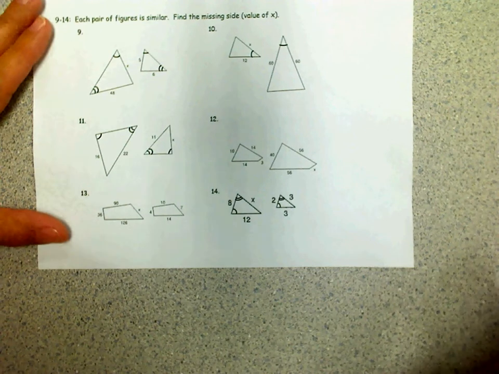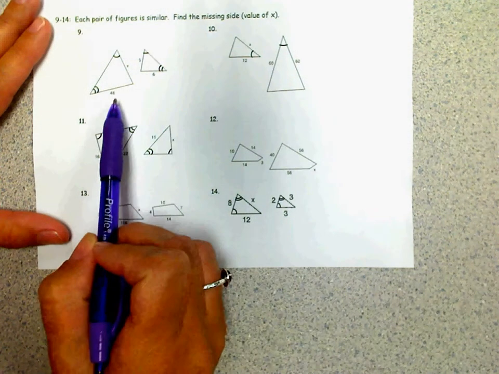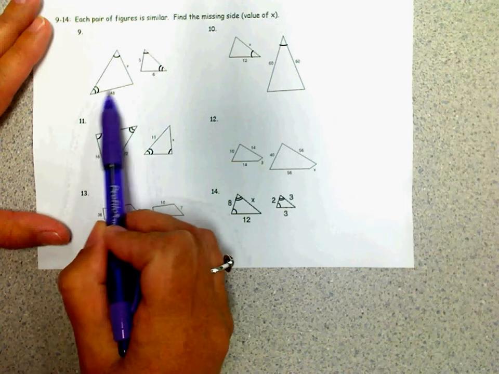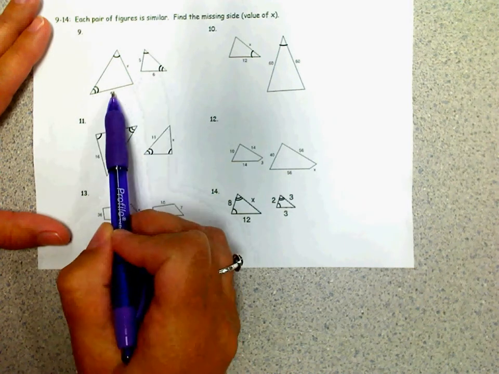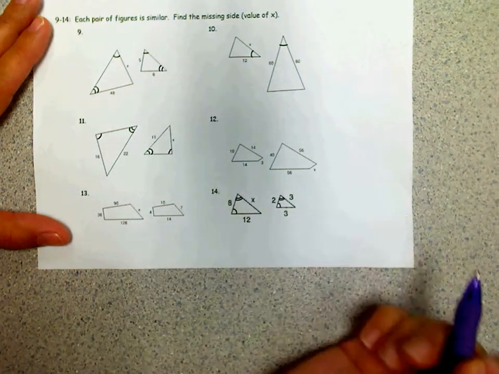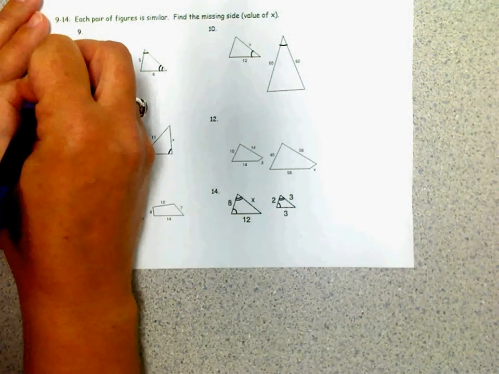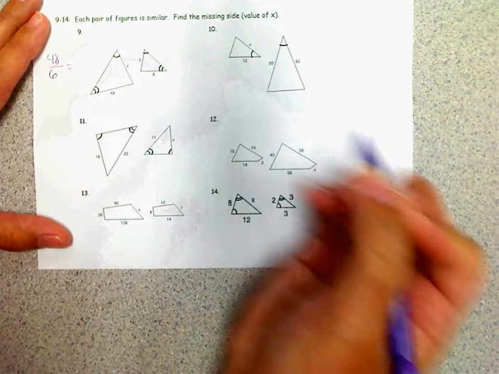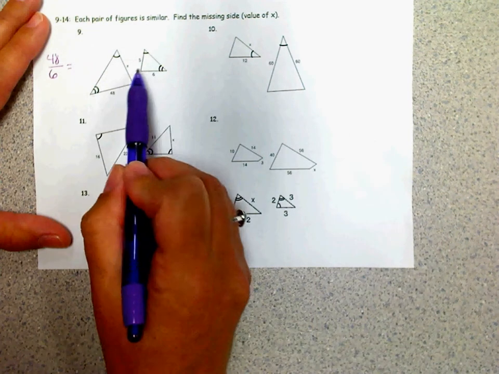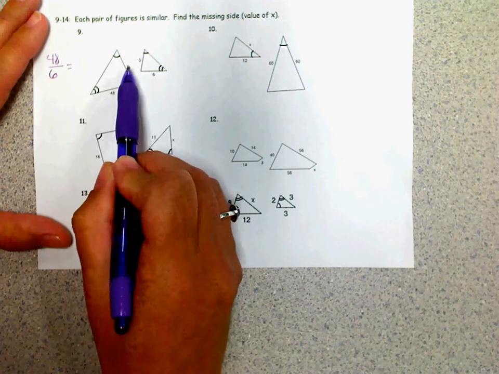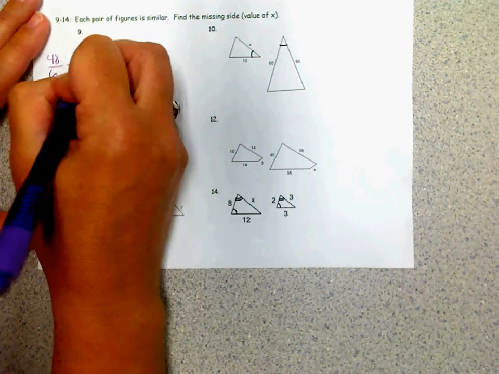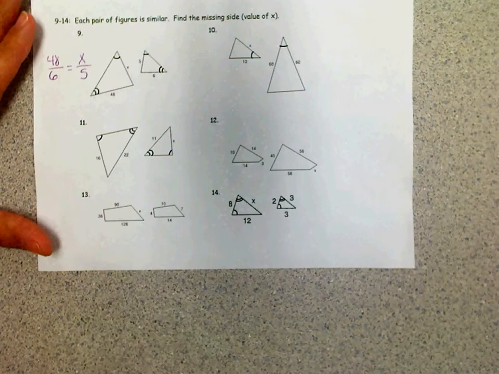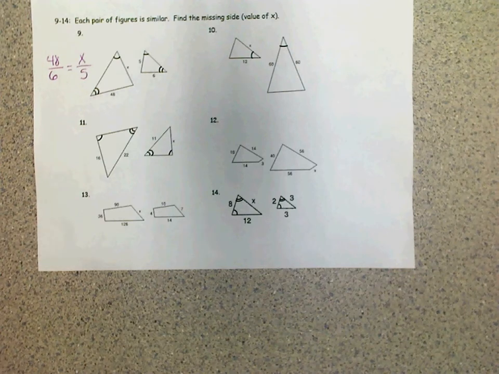So I'm going to set up a proportion, but just know that's not the only way that you have to work these problems. So on number 9, this side right here with this angle measure corresponds to this side over here. So the 48 corresponds to the 6. So we're going to put 48 over 6 equals, and then the x, since we started with the 48, we have to start with the x corresponds to the 5. So x over 5.